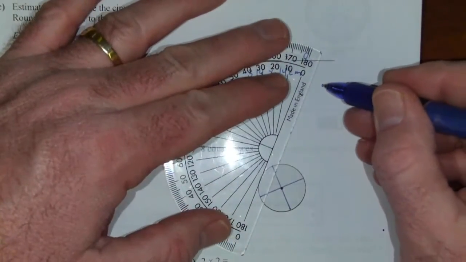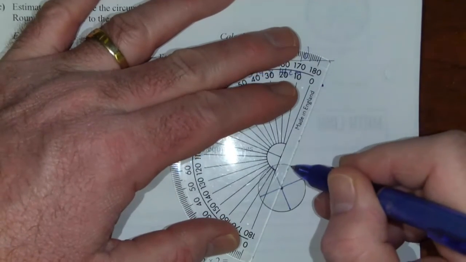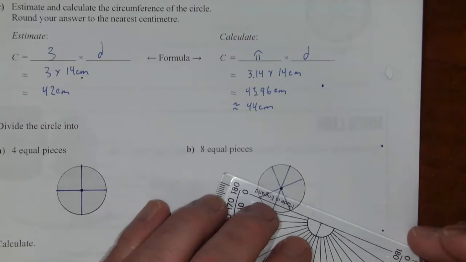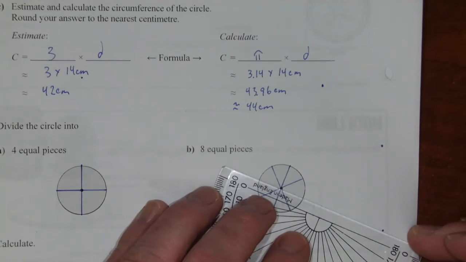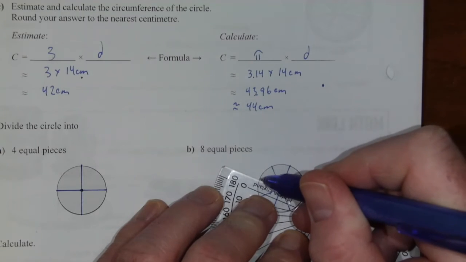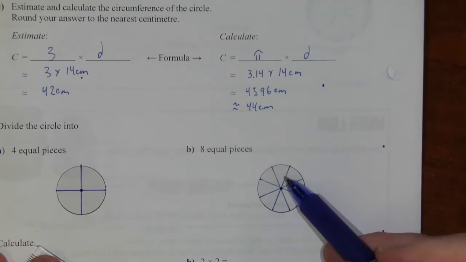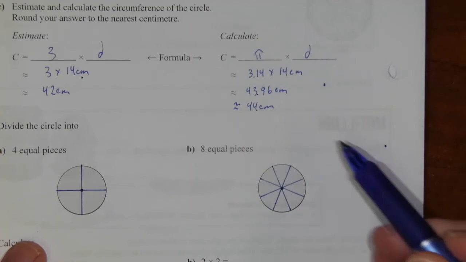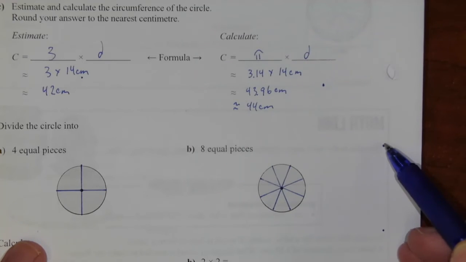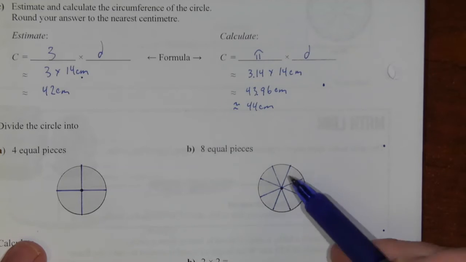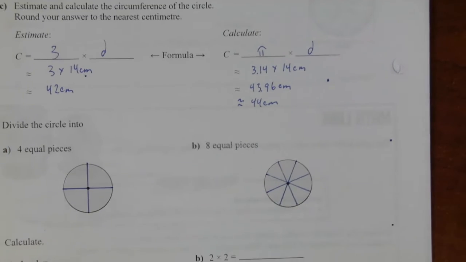So now if I line up that dot with the diameter and draw a line straight through, and if I line up this dot in the center of the circle and draw a line straight on through, I now have 8 equal pieces. I had 4 equal pieces here and 8 equal pieces here. These dots, this was 90 degrees, that's 45, that's 135, help me draw those points on my circle.